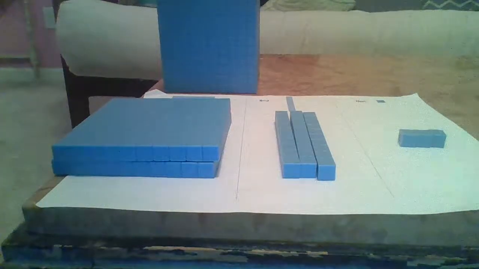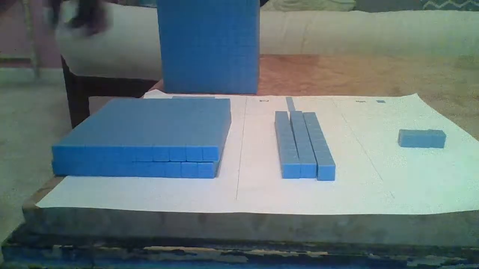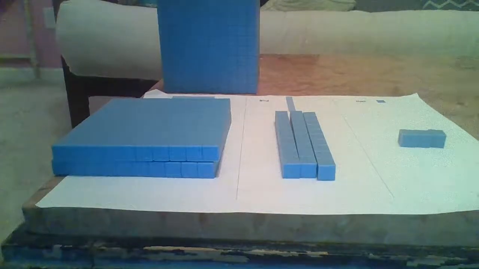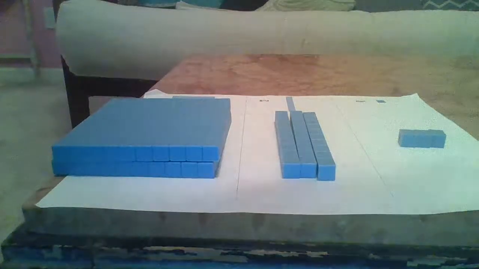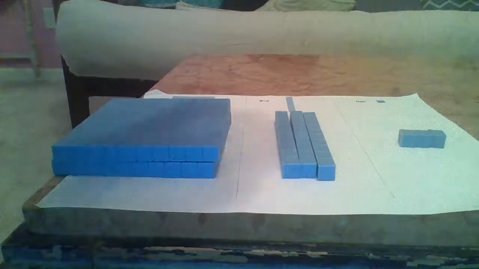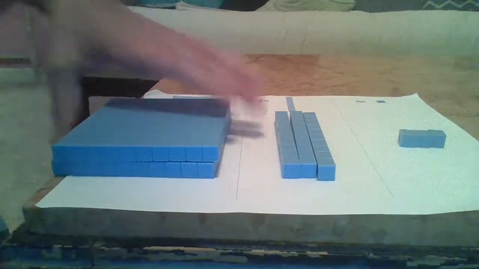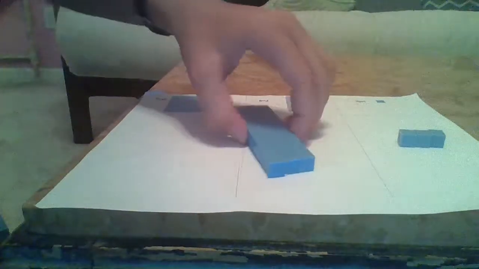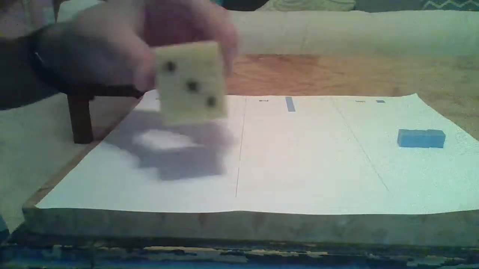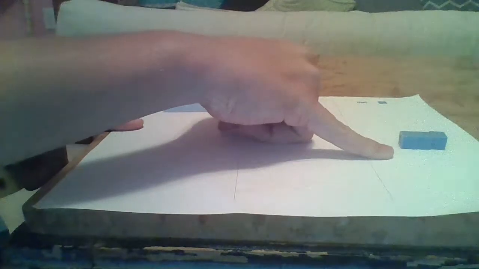All right, so now we are going to practice adding these base 10 manipulatives and just working with the strategy of using the place value. And so my student will roll a dice. And so I'm just going to model how to do this real fast. So let's say that my student rolls the number 3. She would put 3 units in the one spot, which there's already 3 units there.